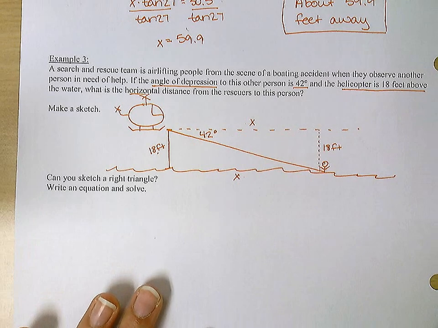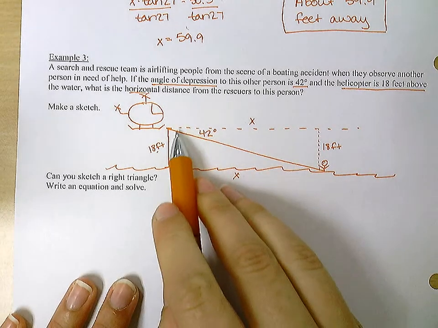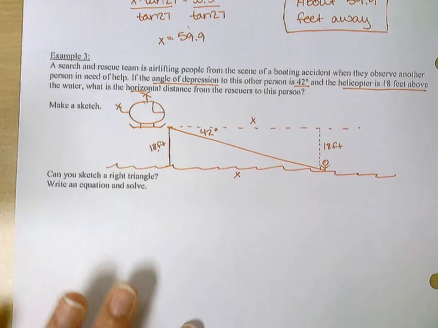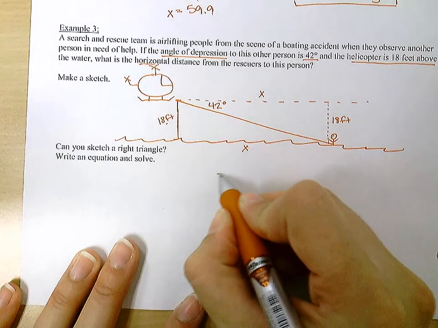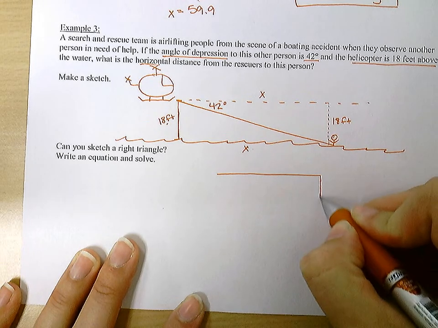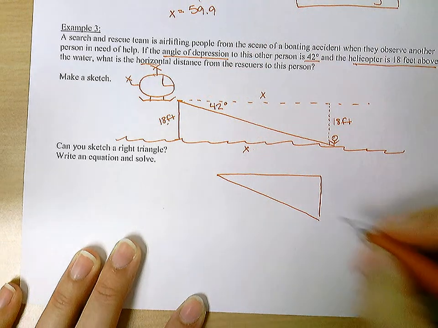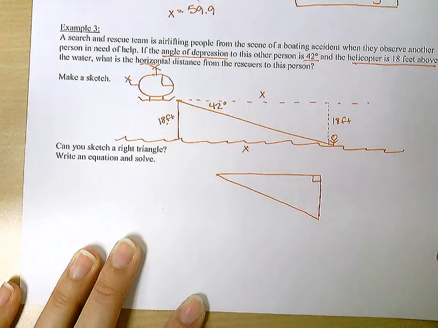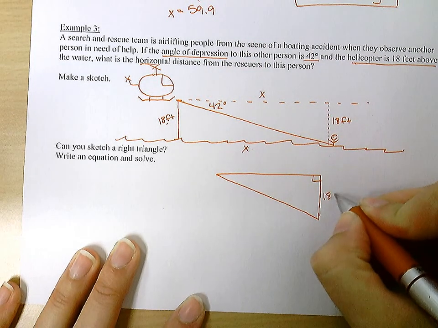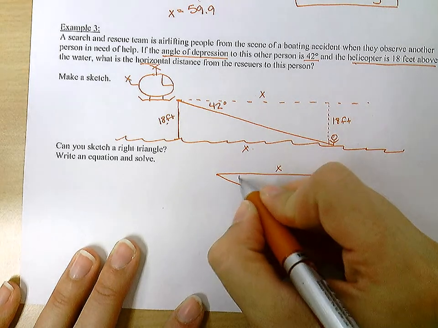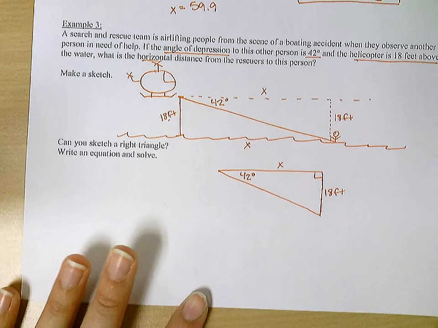They're the same. So I'm going to use this right triangle right here. I'm going to redraw that again. It's upside down this time. So here's my right angle. That vertical is 18 feet. I'm looking for the horizontal, and my angle is 42 degrees.